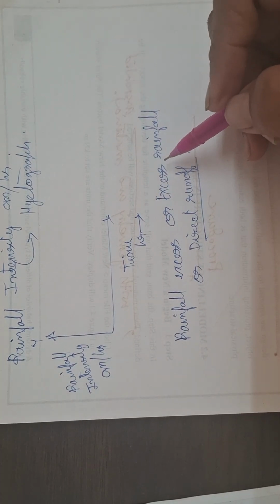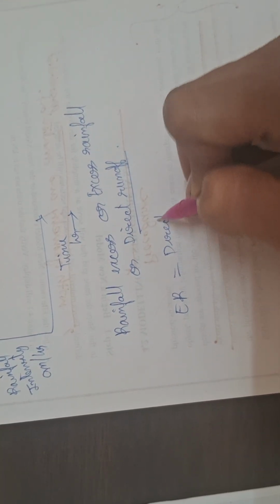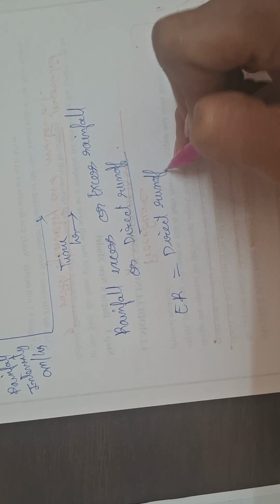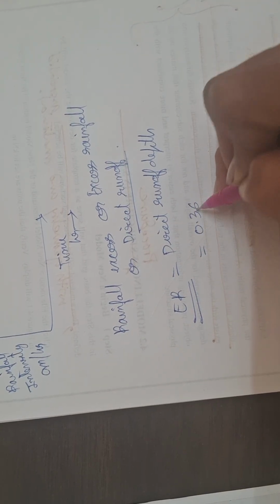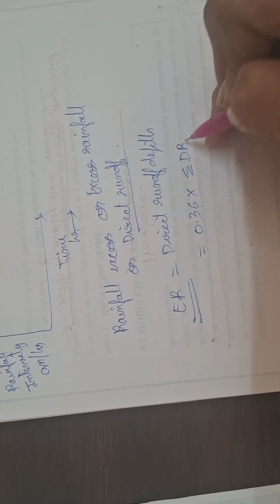Now we know the excess rainfall formula also; just for revision I am writing down excess rainfall or direct runoff depth. Don't get confused, both are the same thing: excess rainfall, rainfall excess or direct runoff depth. That formula is 0.36 times sigma DRO times T divided by A.